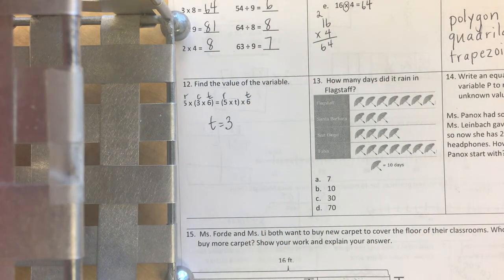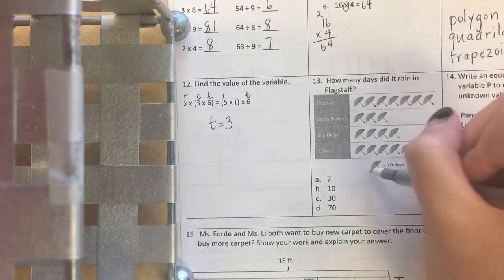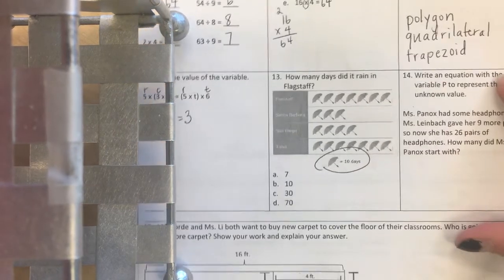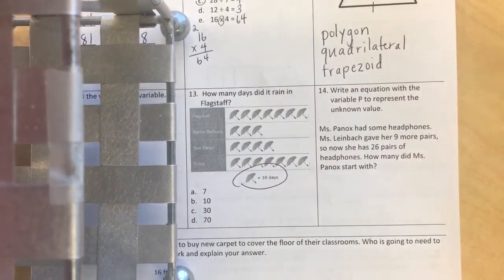How many days did it rain in Flagstaff? We have to remember to use our key down at the bottom. The answer we will go over in class.